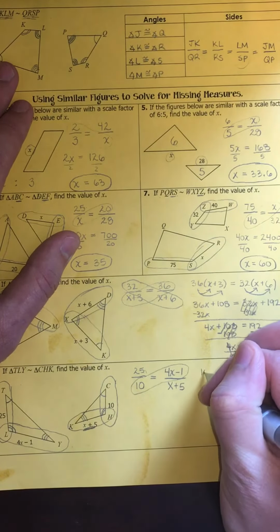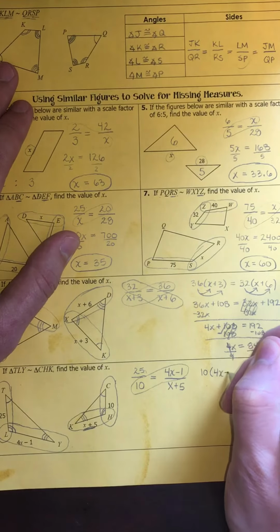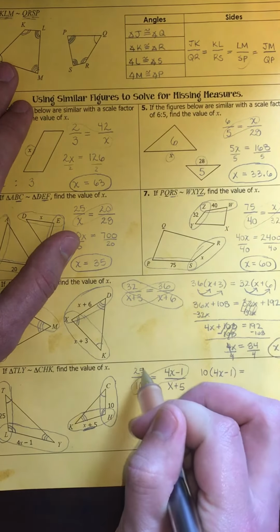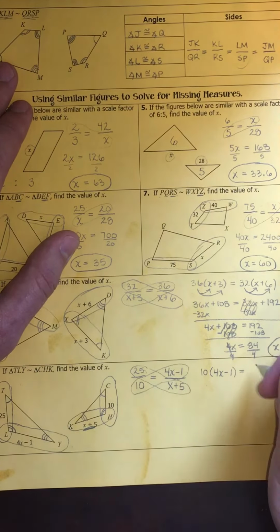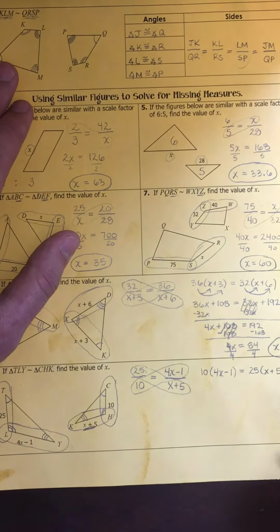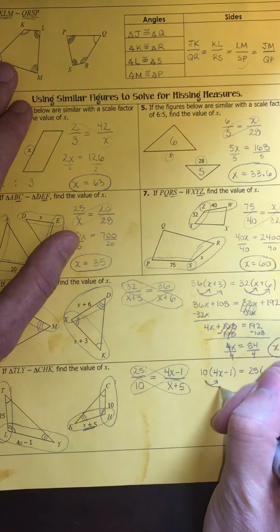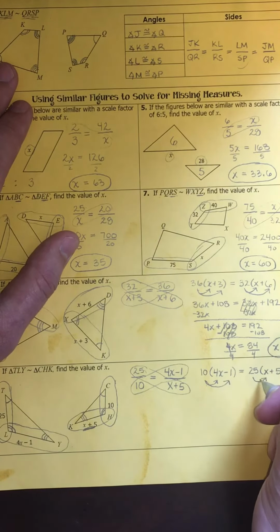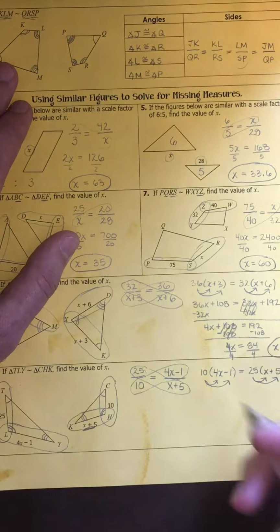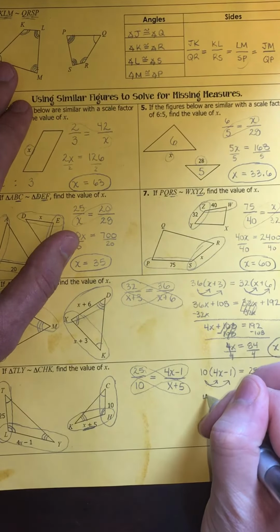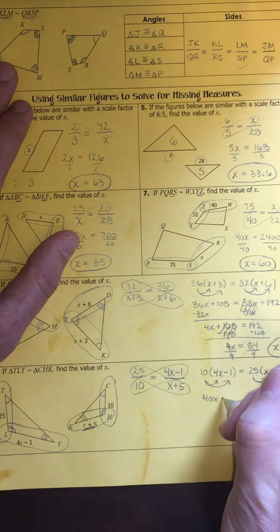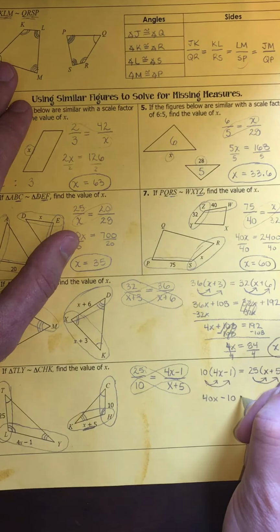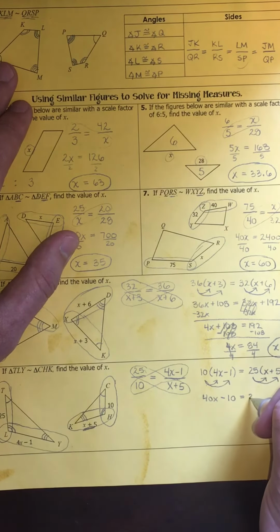So 10 times the quantity 4x minus 1 is all equal to the cross multiplication here. So 25 times the quantity x plus 5. And I'm going to distribute that 10 to both of those terms, this 25 to both of those terms. So 10 times 4x is 40x. 10 times 1 is 10. 25 times 1 is 25x. And then 25 times 5 is 125.